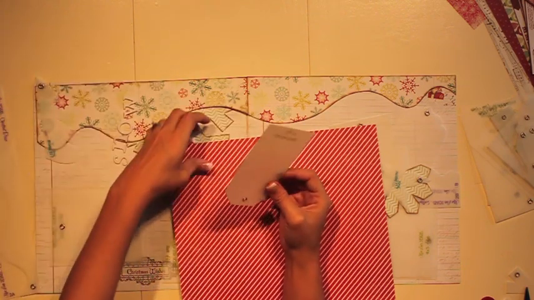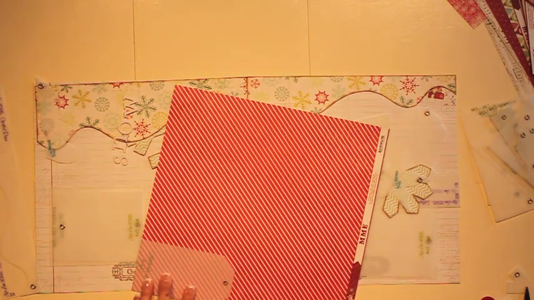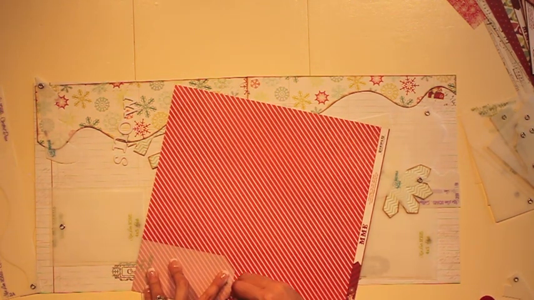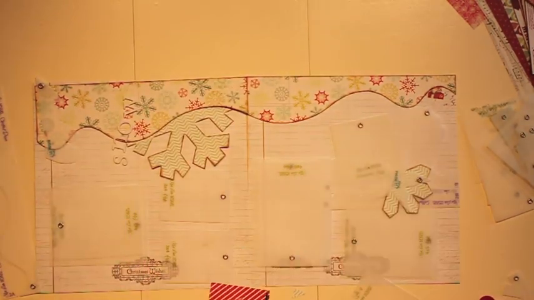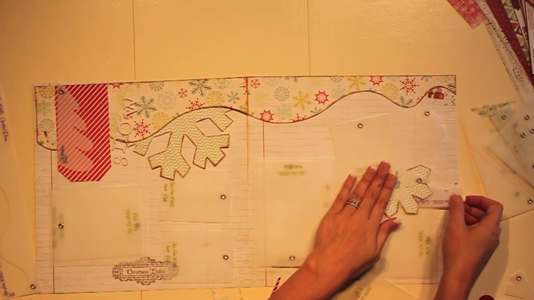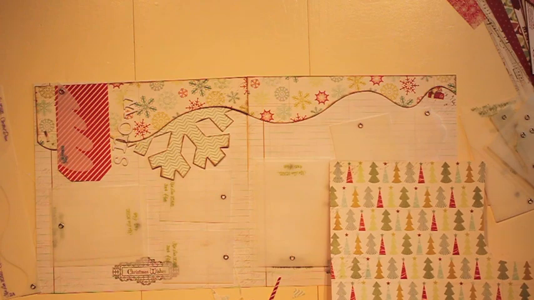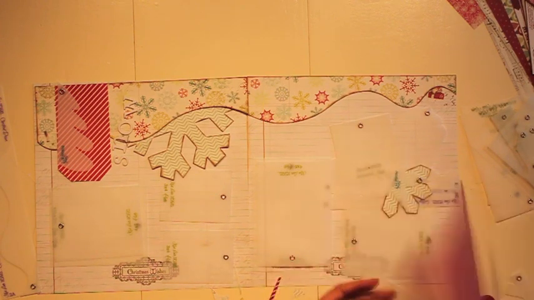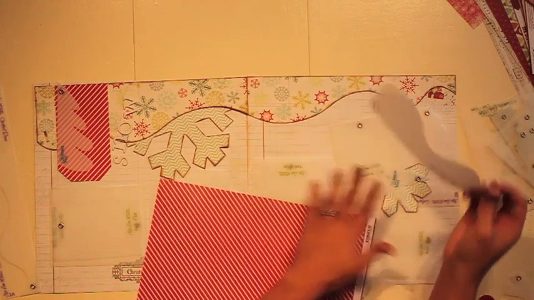Let's go ahead and take that, line it up on the edge, same thing. And then come to the other side, which I really think this second layer needs the pop of color to help the other layers.